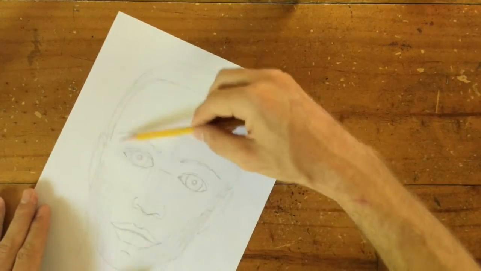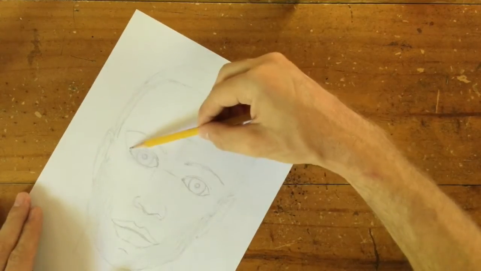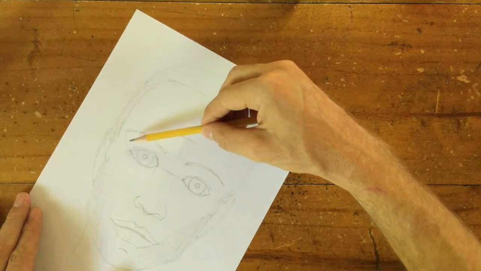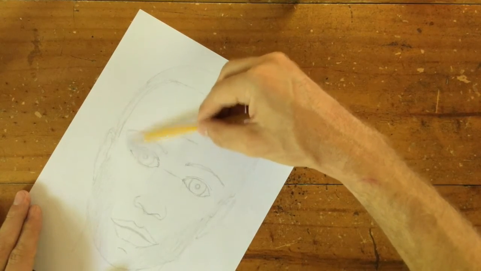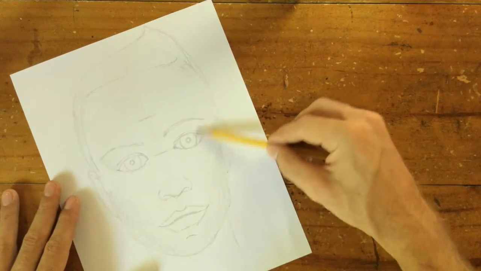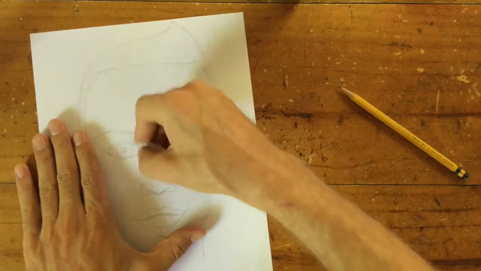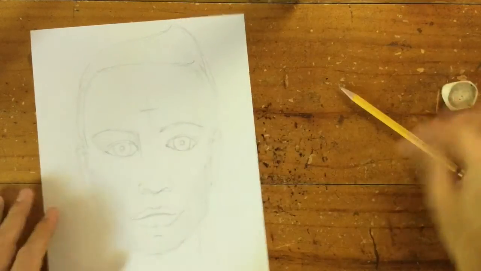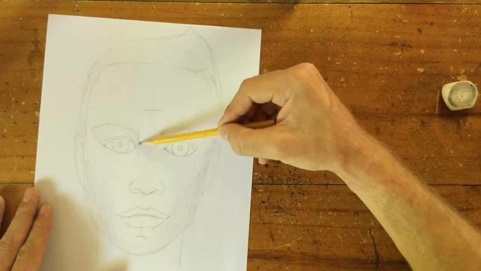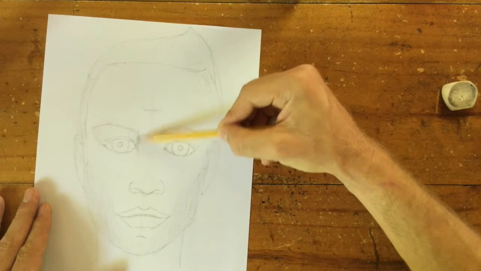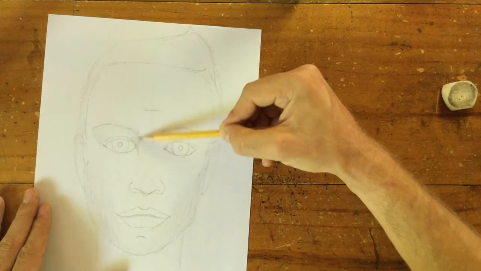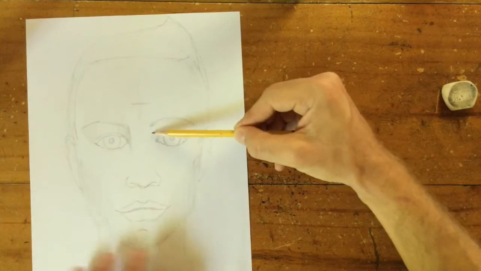Next, some shading around the eyebrows, connecting the corner of the eye to the edge of the eyebrow to start with. And see how that shading came down from the eyebrow and into the corner of the eye, a little bit wider than the corner of the eye.